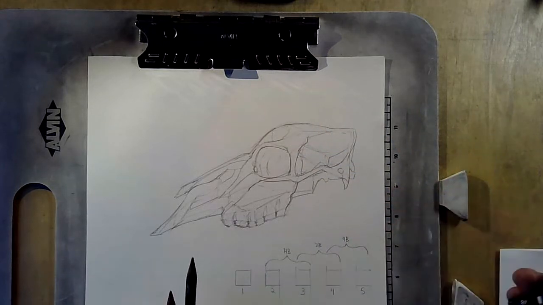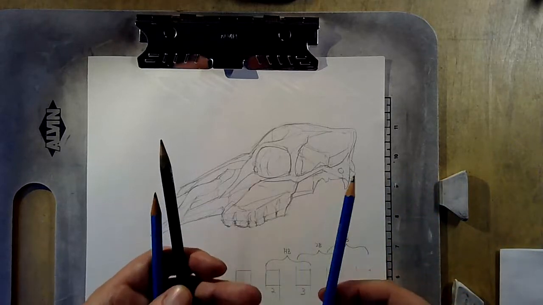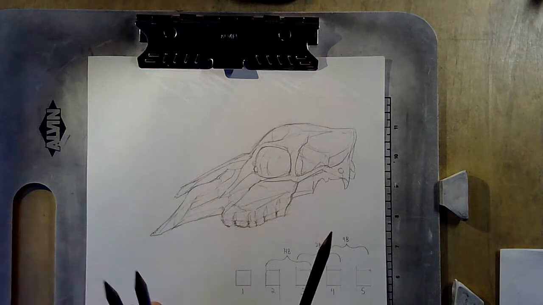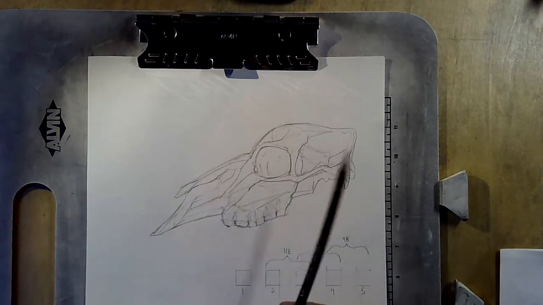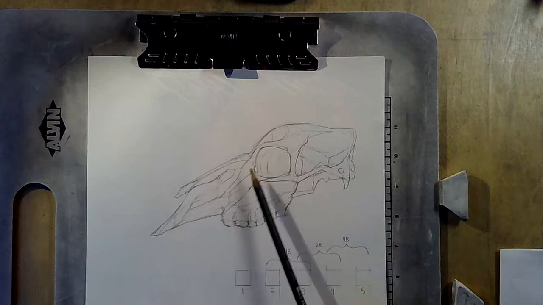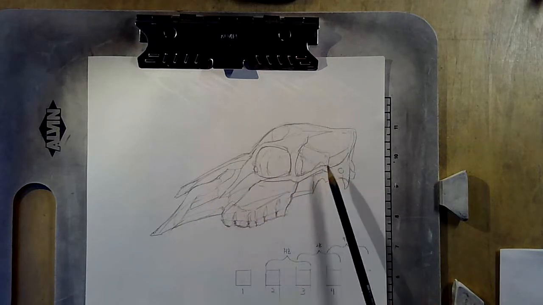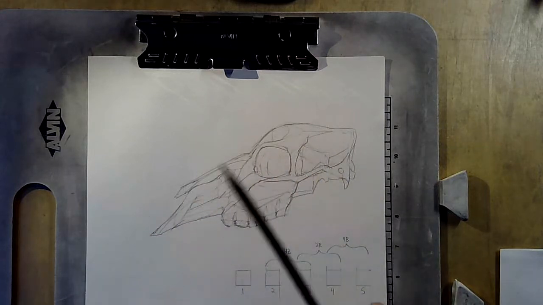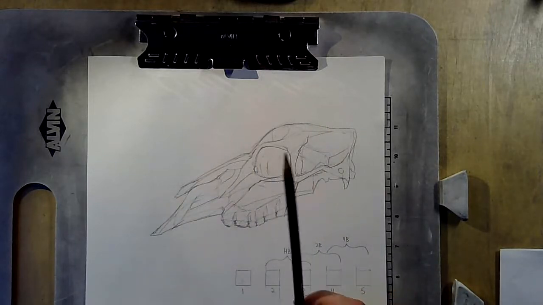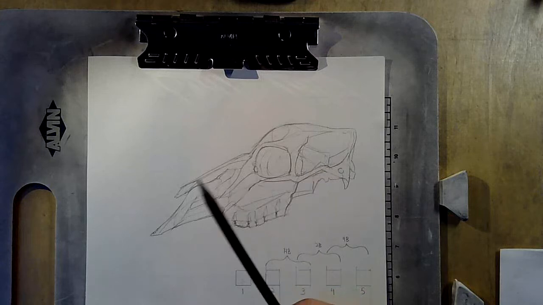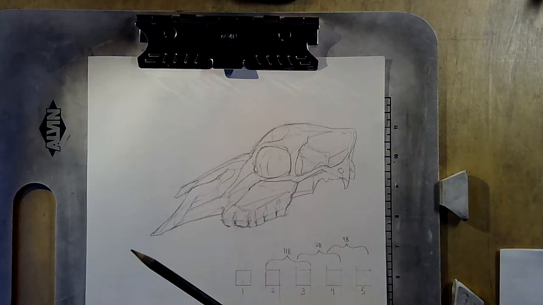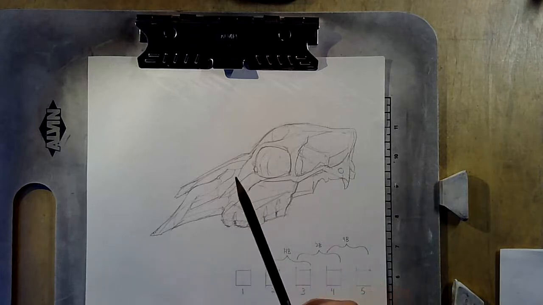So I suggest keeping things nice and light. Keep it light until you get it right. So I generally start off with the HB, and I begin by blocking in some of the large areas of shadow, and then I gradually go darker. If you go too dark too fast, which is something that can often happen in the early stage, I mean, it can happen at any stage of your drawing career or practice, I should say.